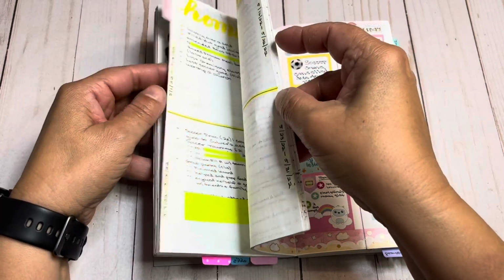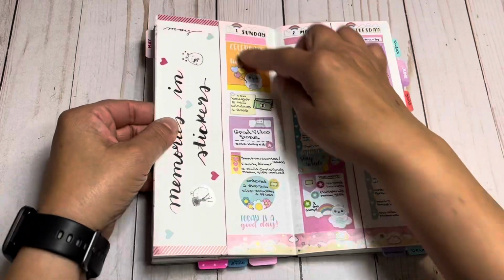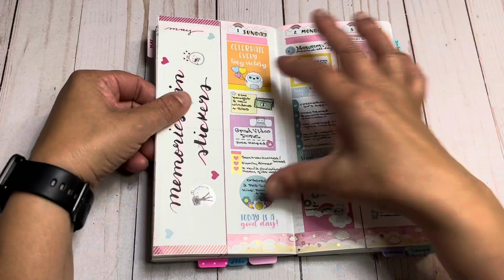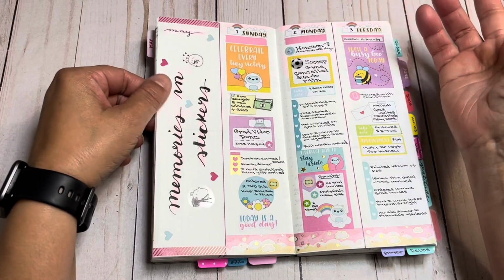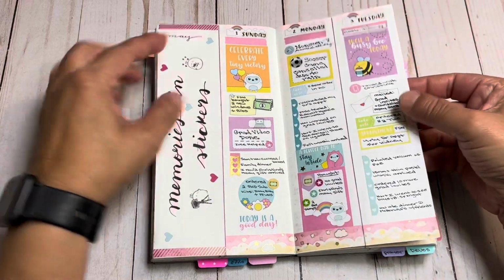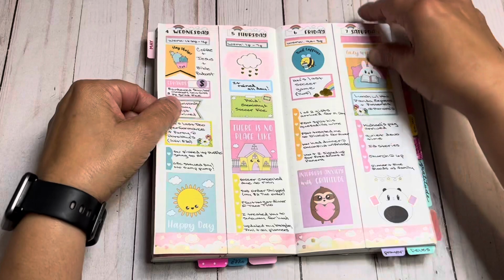Let me see if I can find May 1st. Yeah. So see how busy this is? This is just in sticker form that day. See how clean it is? And I just document high-level things, you know. And so I have the whole week, and I love doing this. This is from Sweet Quiet Design from Michaels, that sticker pack.